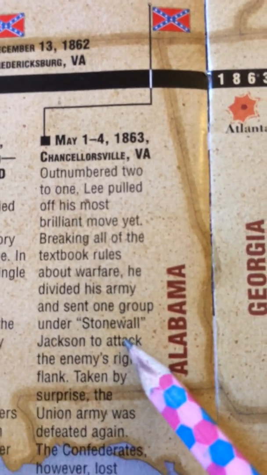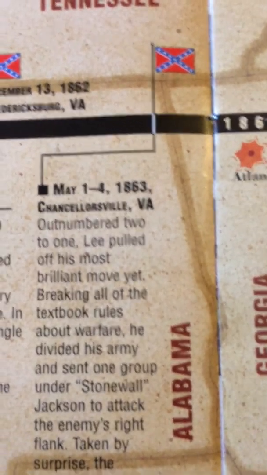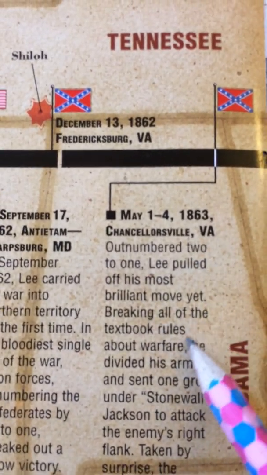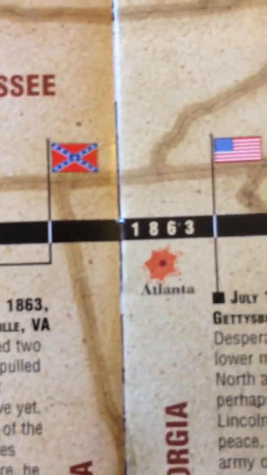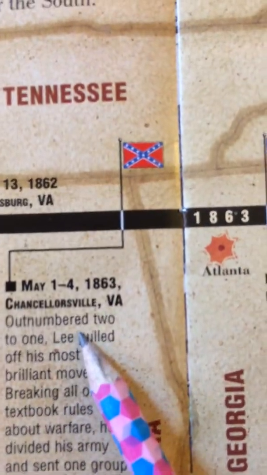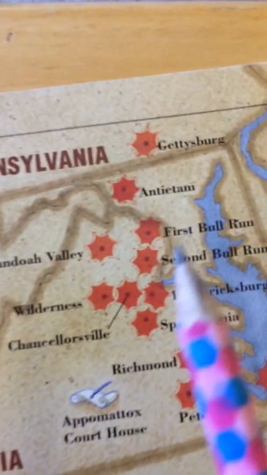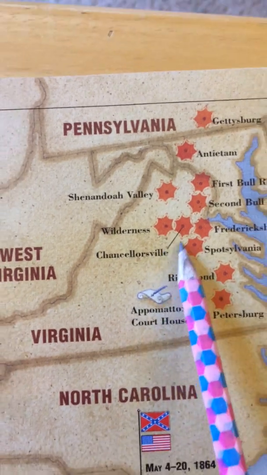This hero, Stonewall Jackson, it's a very, very moving battle, but it was a victory, and was a brilliant move by Robert E. Lee. Chancellorsville. And look, here we have it. Chancellorsville. There's where it is on the map.